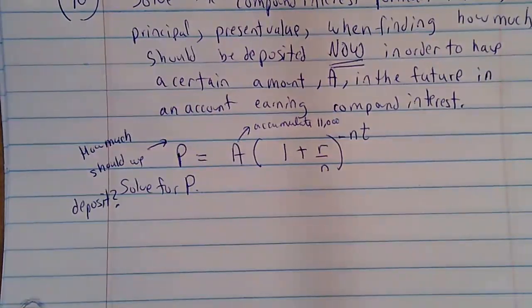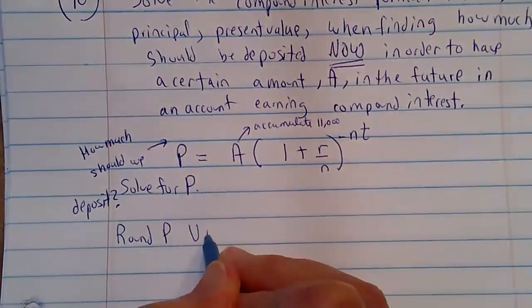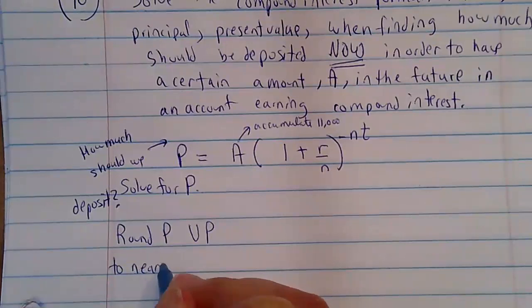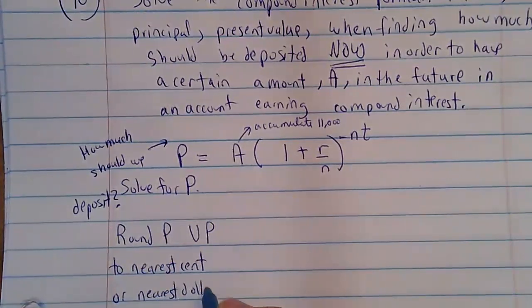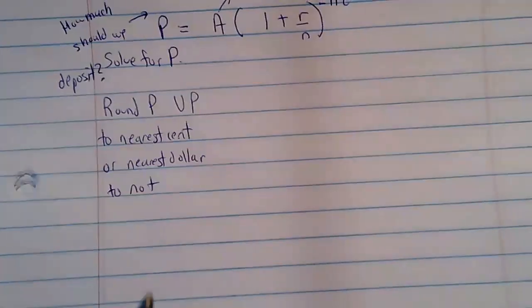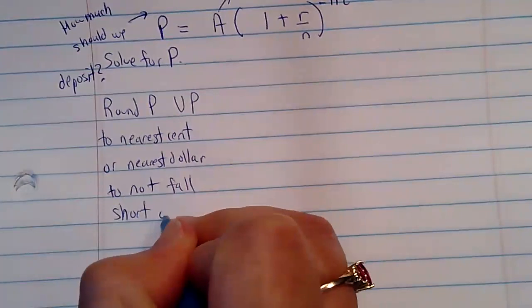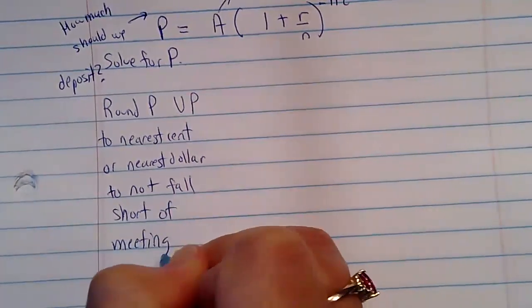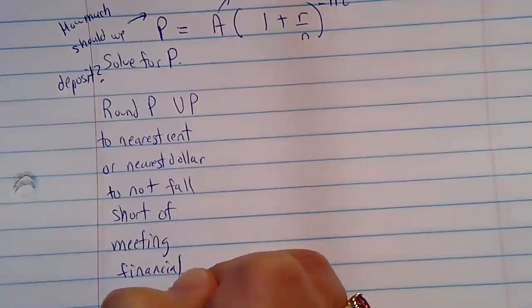Okay, so I have a note to ourselves that we want to round up to the nearest cent or to the nearest dollar. So I'm going to say round P up to the nearest, depending what they're asking for, nearest cent or nearest dollar. And why? It would be to not fall short of meeting financial goals.